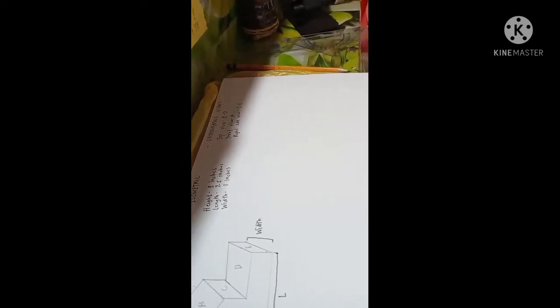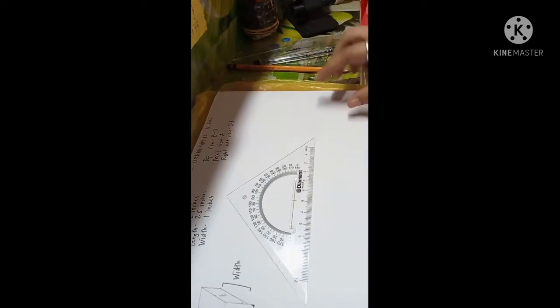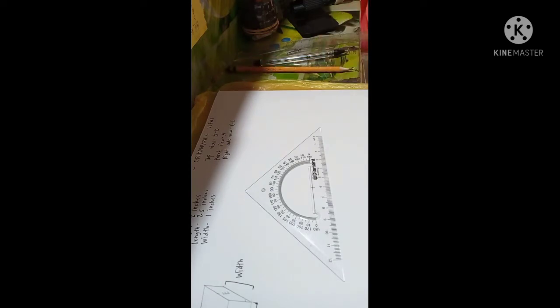Okay, it is required to use this in analyzing the orthography.